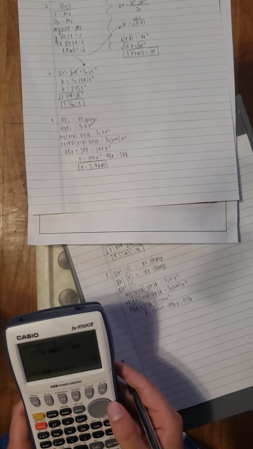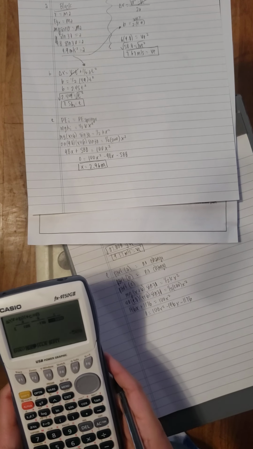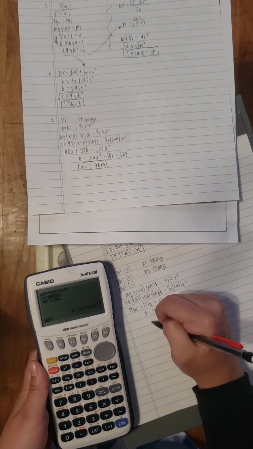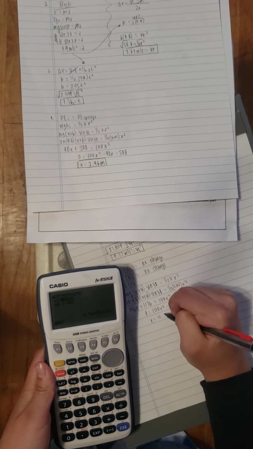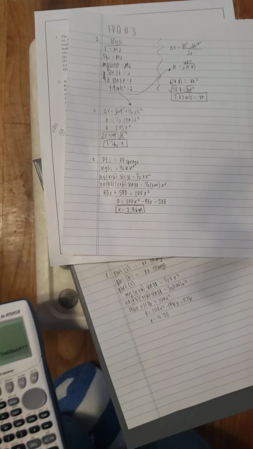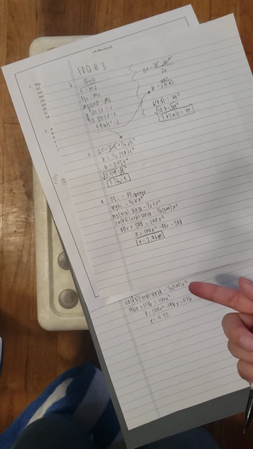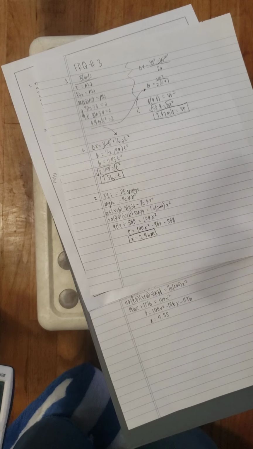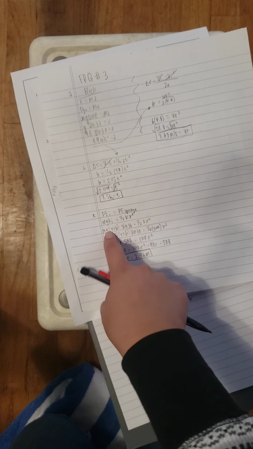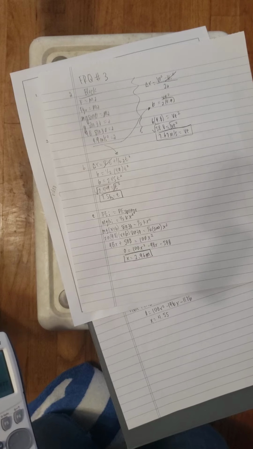So 100, and then minus 196 minus 1176. So now our x is 4.55. As you can see, the compression has increased when the mass has increased. And again, that's because when you look at our PE function, mass is there and there's no way you can cancel it out in the function.